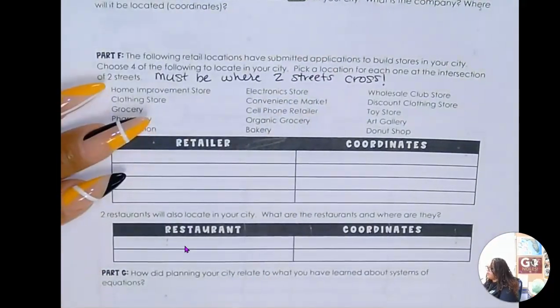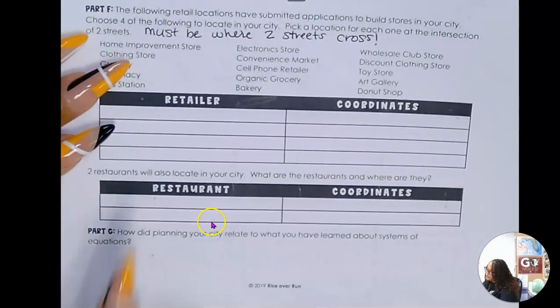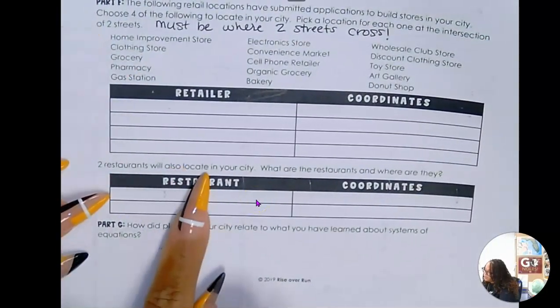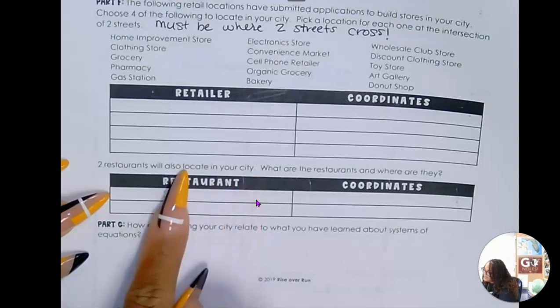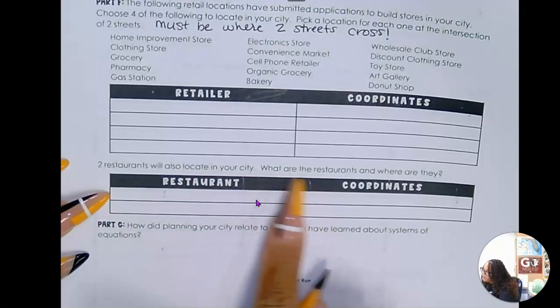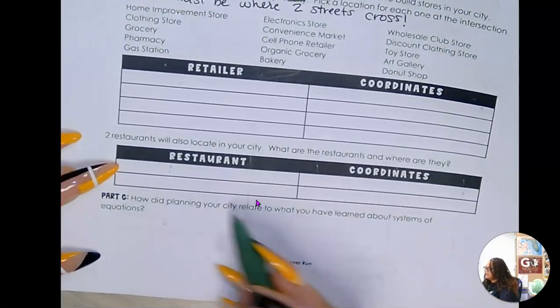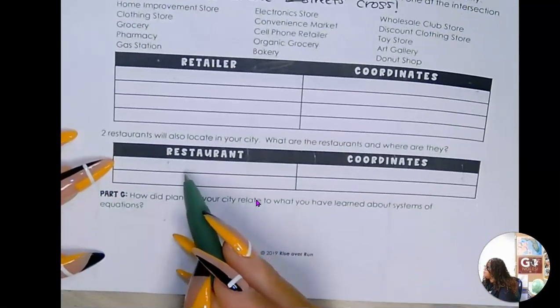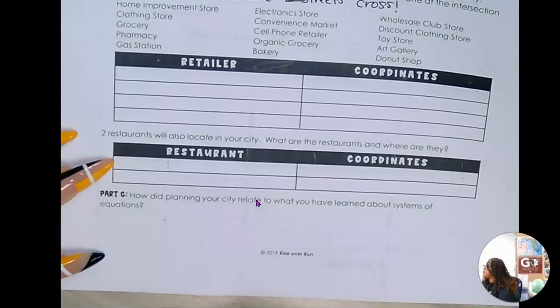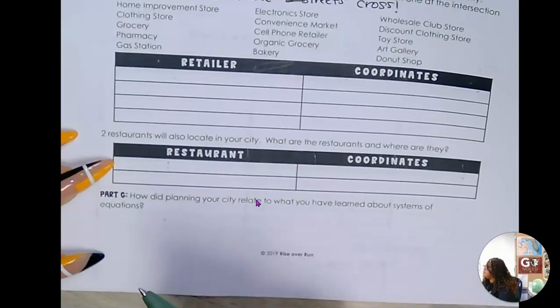And then you're choosing 4. 2 restaurants will also locate in your city. I think that's supposed to say be located. What are the restaurants and where are they? Choose two of your favorite restaurants. Okay? Perry Steakhouse and McDonald's if you want.